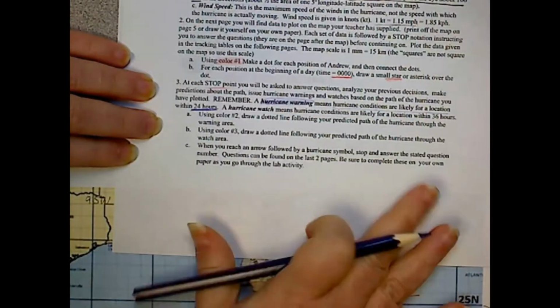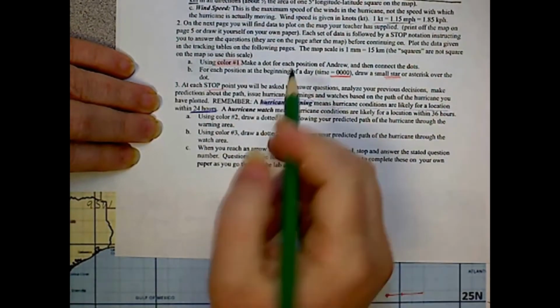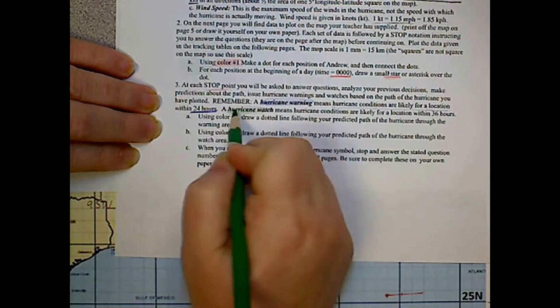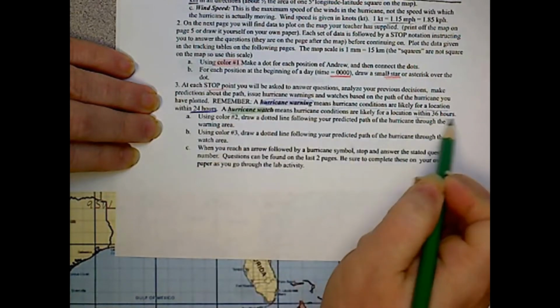So I'm going to issue warnings in purple. And then a watch means positions are likely within 36 hours. So an additional 12. It's not 36 past the warning, it's 36 total, so an additional 12.